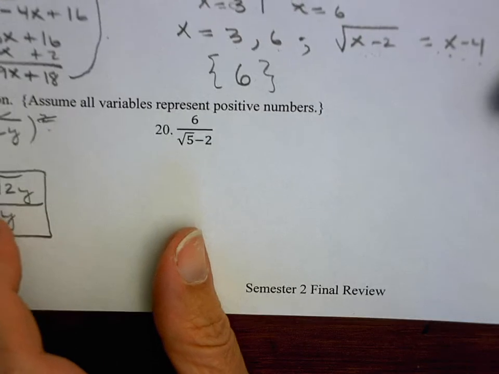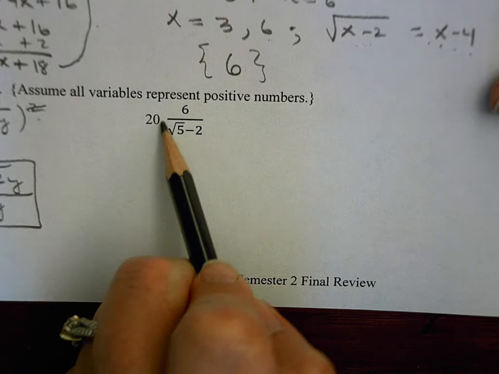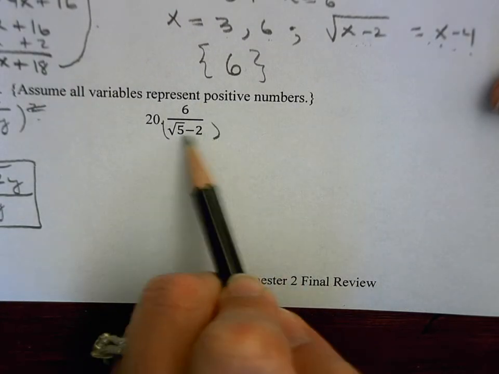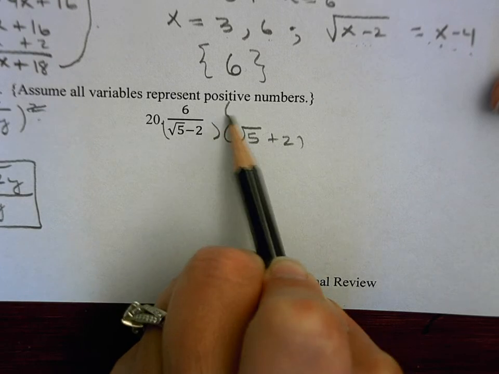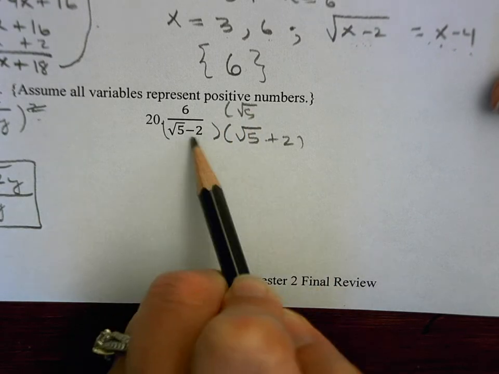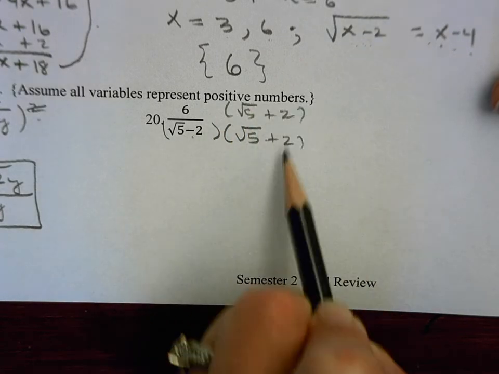So the conjugate, remember, is instead of a subtraction problem, it would turn into an addition problem. And then these are conjugates. So one adding and one subtracting. And whatever I do to the bottom, I have to do to the top. Okay.